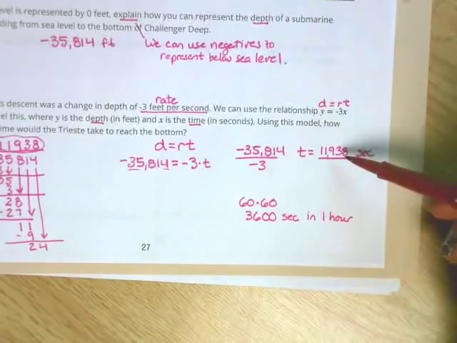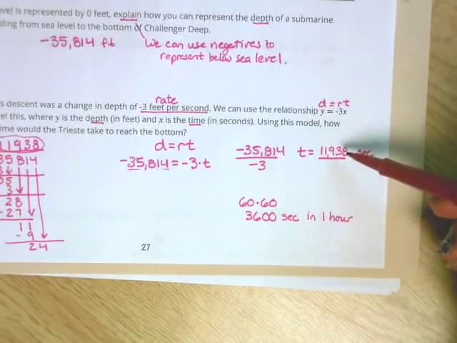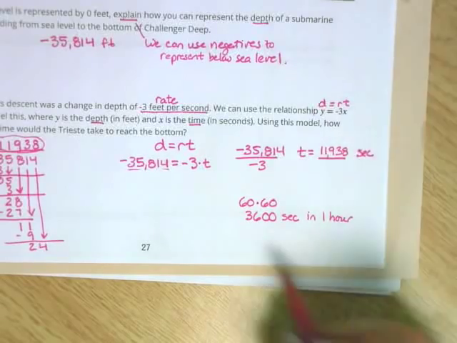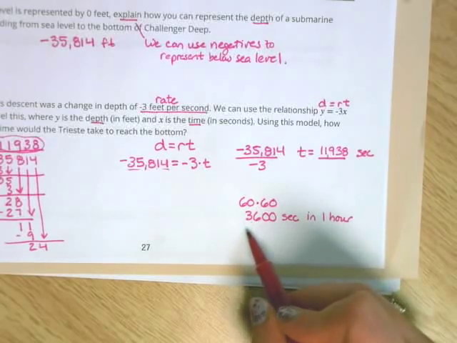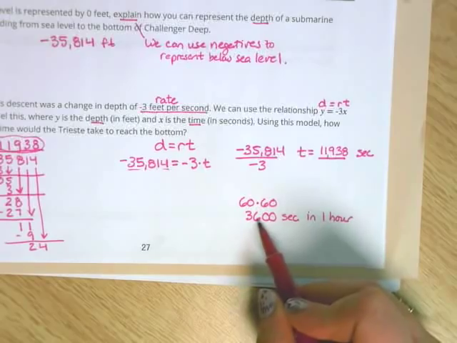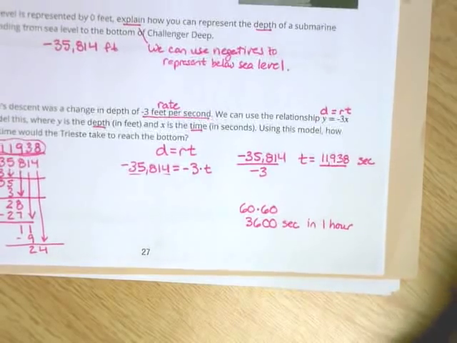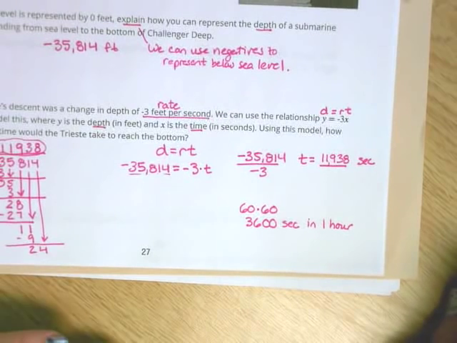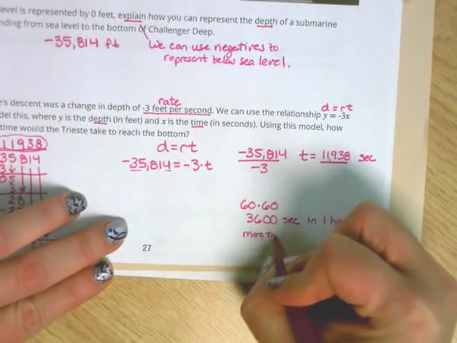So this is definitely more than an hour. More than 2 hours? Yeah, 3,600 times 2 would be 7,200. You think it's more than 3 hours? What would this times 3 be? 3,000 times 3 would be 9,000, and 600 times 3 would be 1,800. So 10,800 would be 3 hours. So this is going to be definitely more than 3 hours.